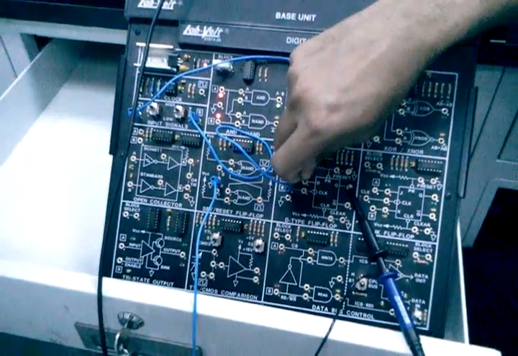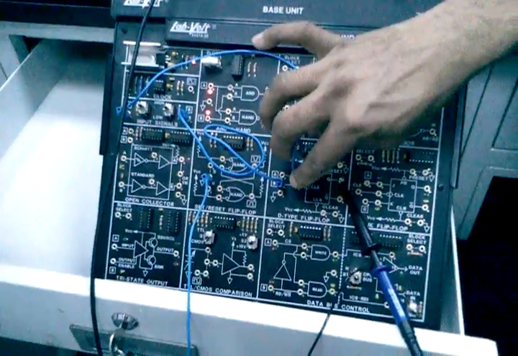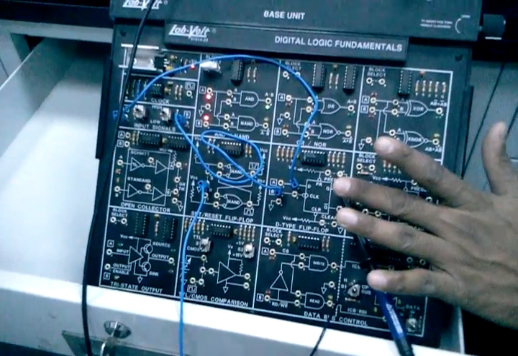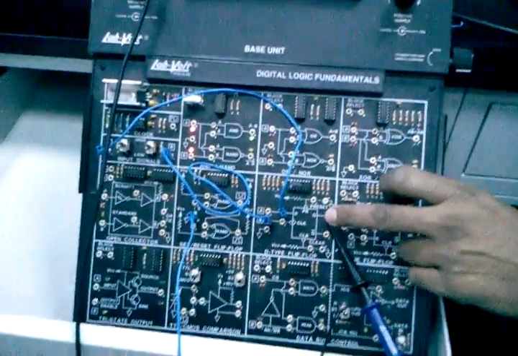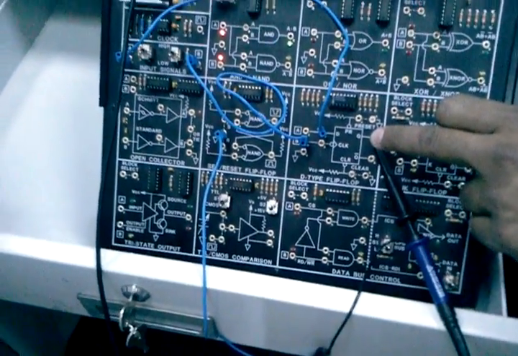Suppose we set it, and then we apply logic 0. Whatever we set is available at the output and is permanent. That means it is a memory now.